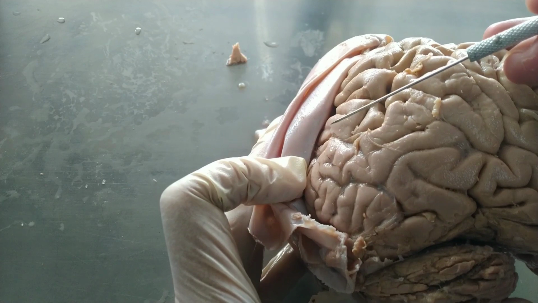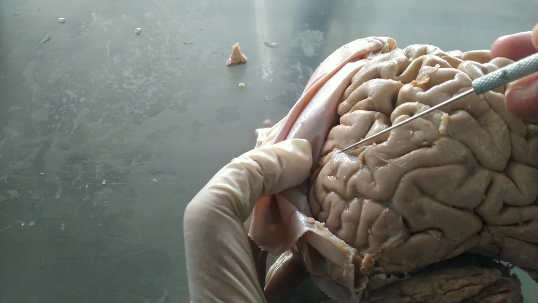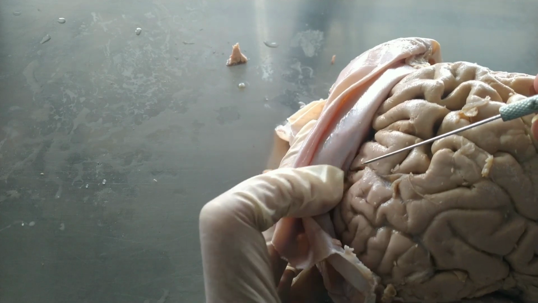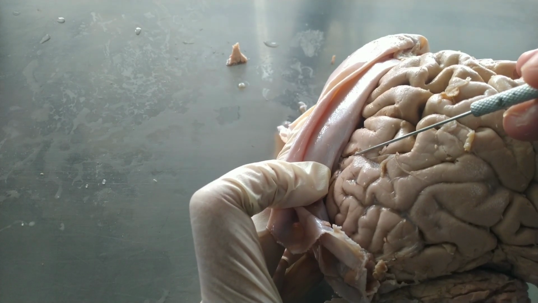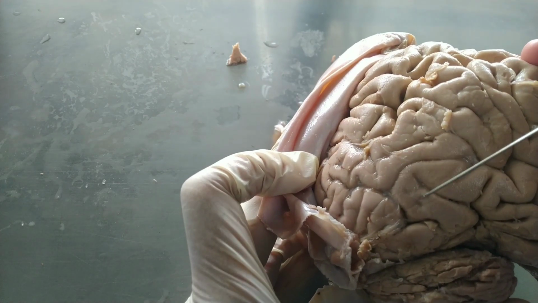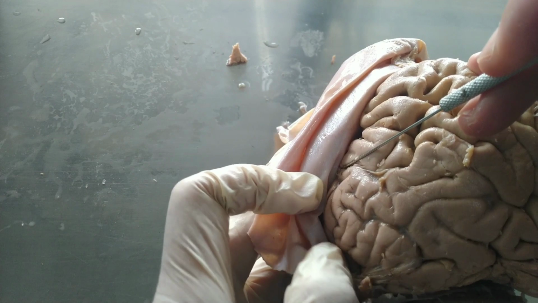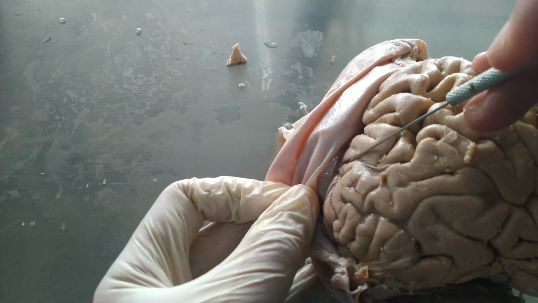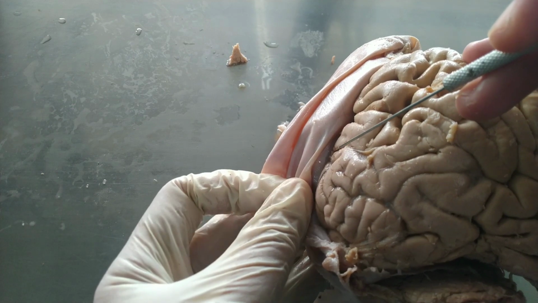So this part right here, this still belongs to the parietal lobe. There's actually an incomplete sulcus here. Incomplete because it does not extend going in this area. So that is the parieto-occipital sulcus. No? It marks the division between occipital and parietal lobes.